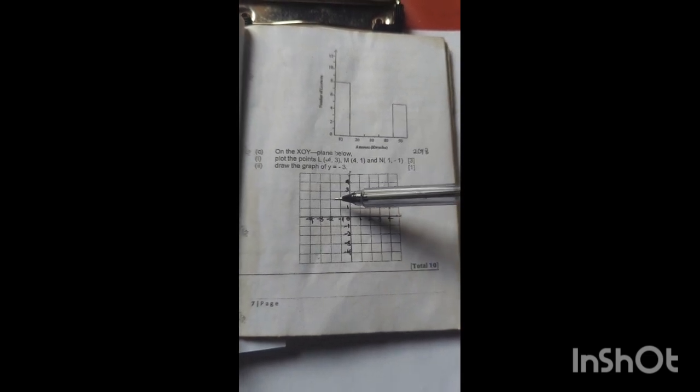When you're plotting, this will be provided in your answer sheet for the final exam. You always need to use an HB pencil. In this tutorial, I'm using my black pen because I want things to be visible. Please do not use a pen. Use a pencil. So the first point is -4, 3.